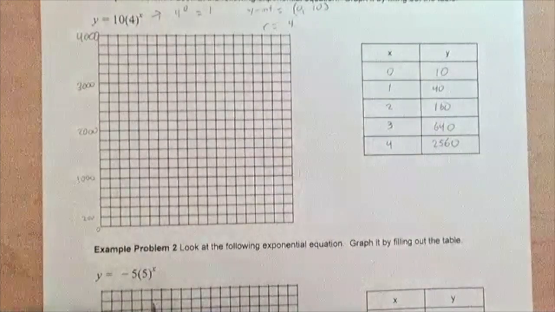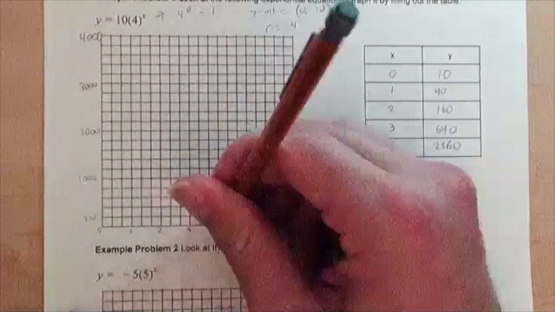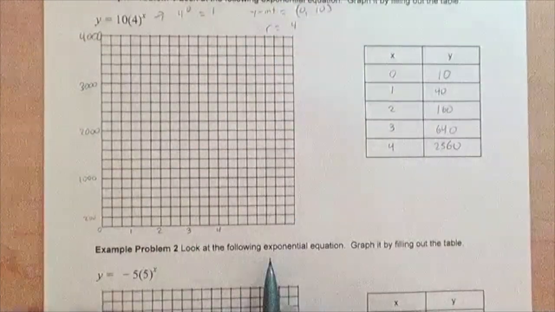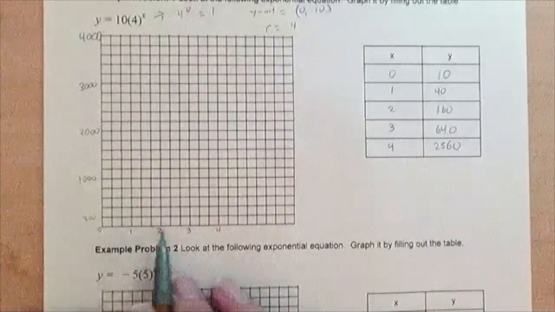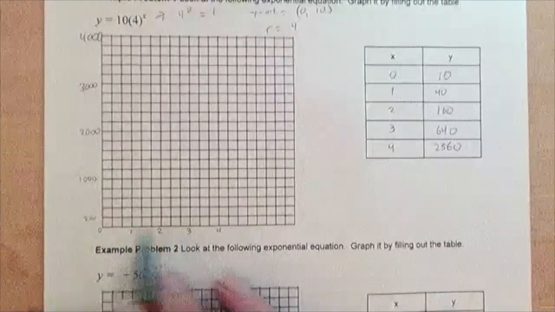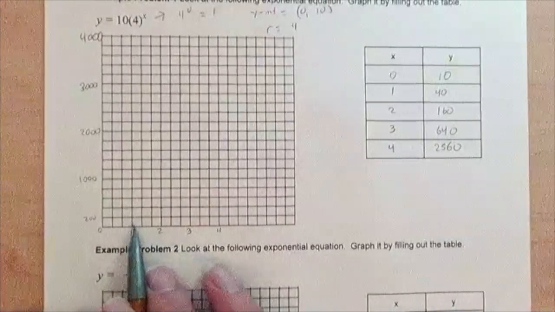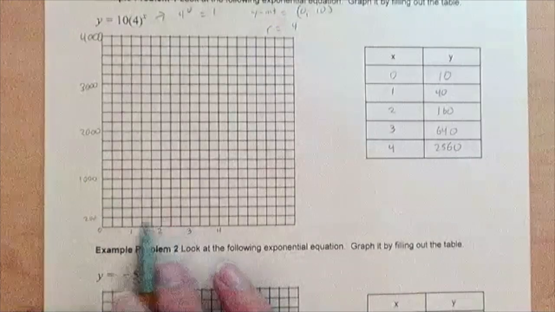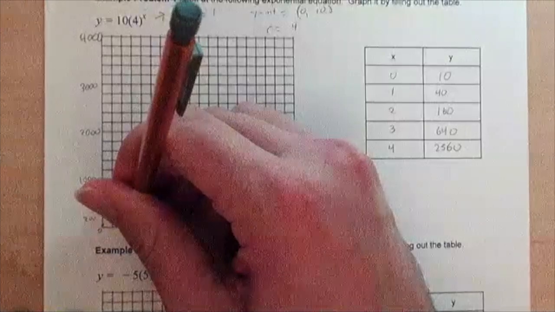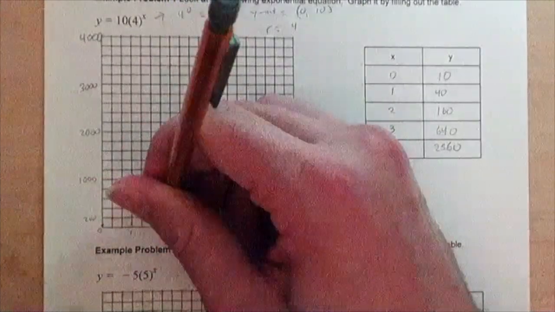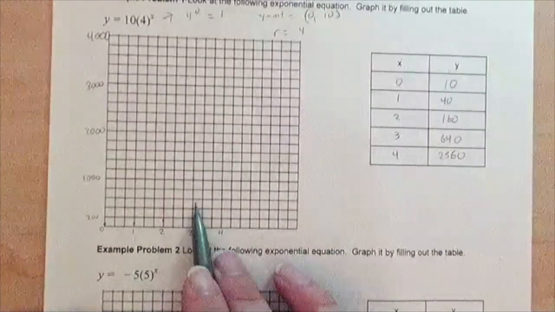Hopefully that makes sense. And then here I like to go by 1, and you can even go by 3 if you want to make it a little bigger, right? Just make sure they're all equally apart. It starts off with all 3 of these values being less than 200, right? 0, 10, 1, 40, and 2, 160 are all under this first box. Then it starts to go up much quicker. So 640.